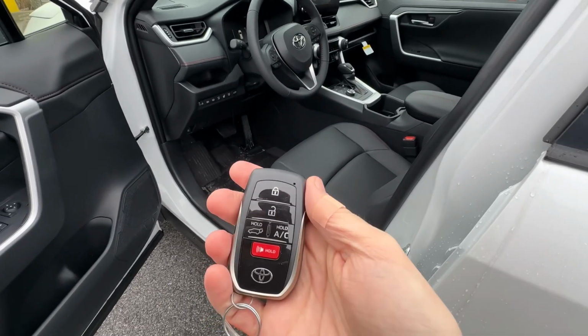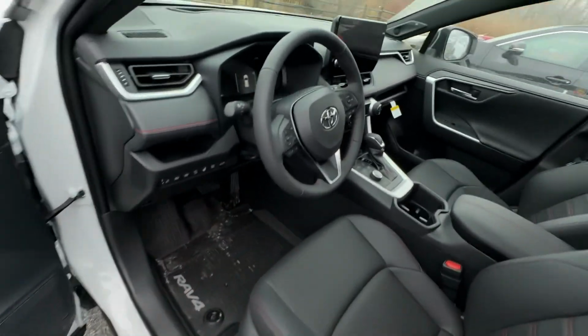Step 1. Pick the key fob that you use and use it to get in the car and start your car up.